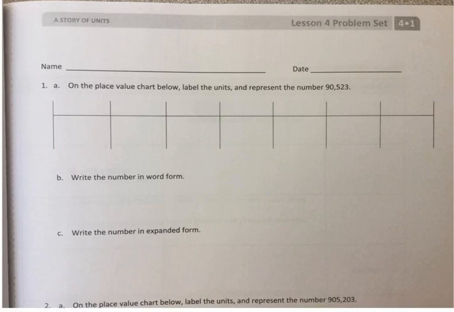And I need to first, I noticed it says to, on the place value chart, label the units. So the very first thing that I'm going to do now is write the name of each of these units. We've got the ones, then the tens, then the hundreds. I'm going to just put hun for hundreds. Then we've got the thousands. I'll just put thous. We've got the 10,000s.